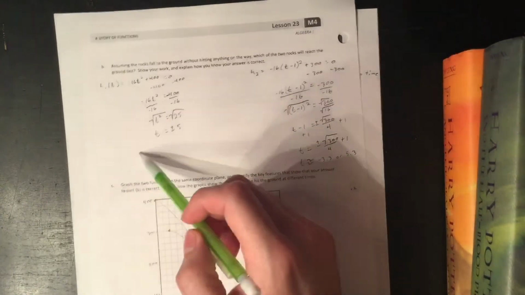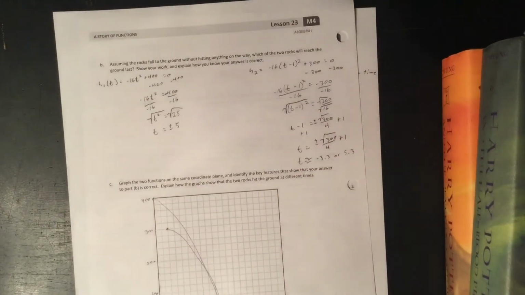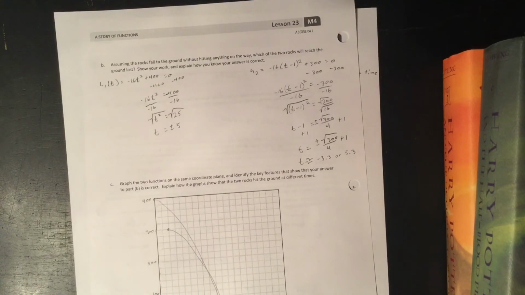When I square root each side, I have t is going to equal a positive and a negative 5. The only one that really matters to us is the positive 5. The negative 5 isn't going to have any bearing. He didn't throw the rock backwards in time. He can only go forwards in time. So it took 5 seconds to reach the ground.